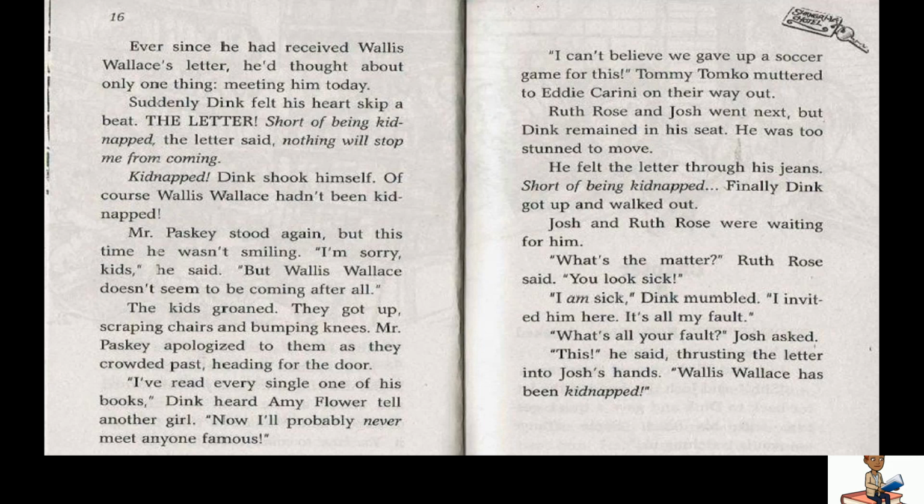And we know muttered has that ED at the end, so that means it's past tense. So mutter itself means to say something in a low tone. So that means he said something as he passed by, as he was leaving, and it was in the past. Tommy Tomko muttered to Eddie Carini on their way out.